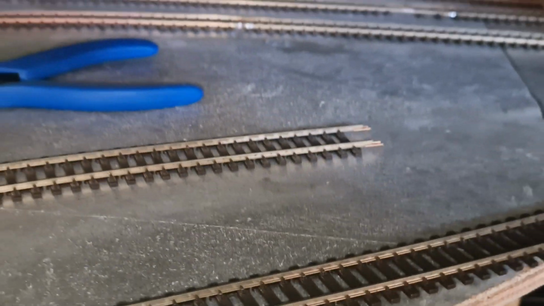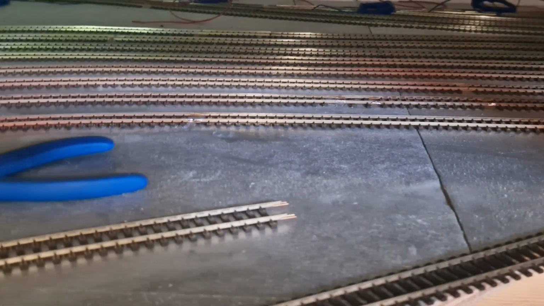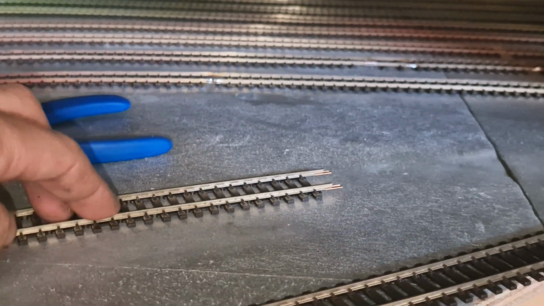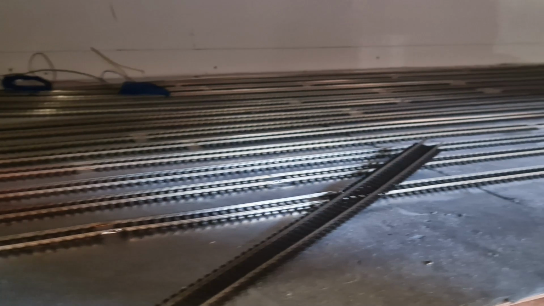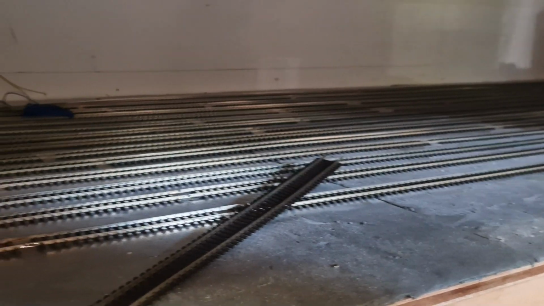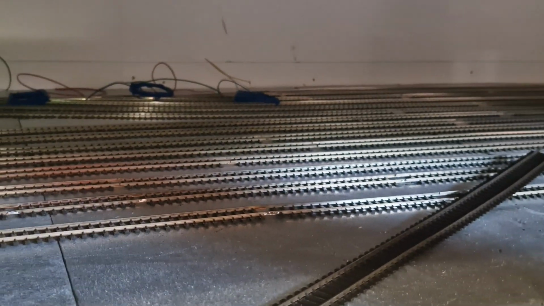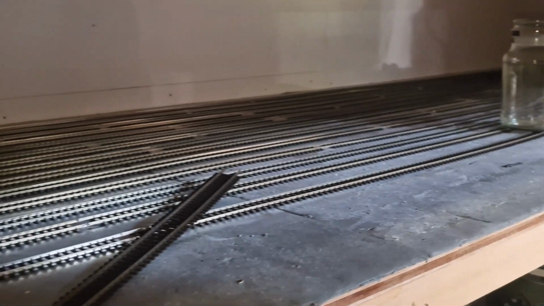It works quite well, especially if you're ballasting track on the top layer, because once it's stuck down and you've got the ballast down, it pins it really well. I don't like the idea of screws and such like, especially when I'm using the DCC Concepts power base. The screws sort of affect the magnets sometimes, so I don't want that. Anyway, enough waffle from me today.